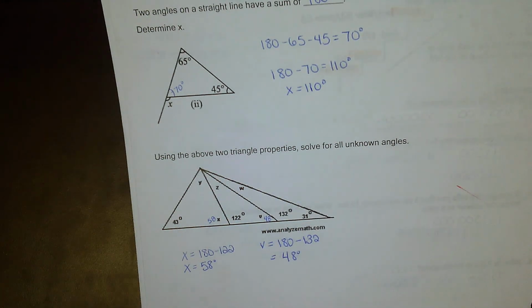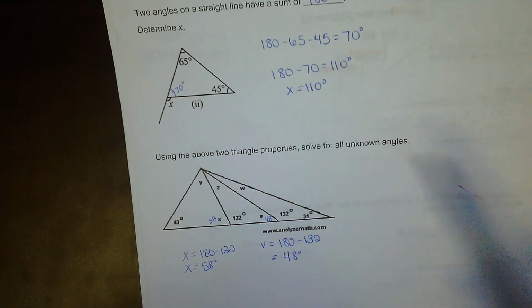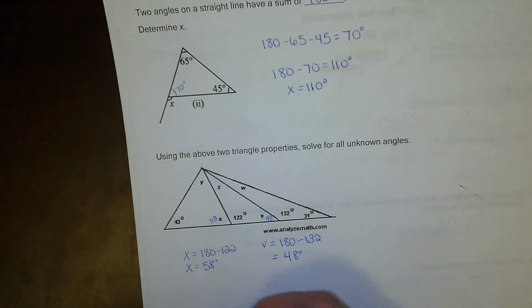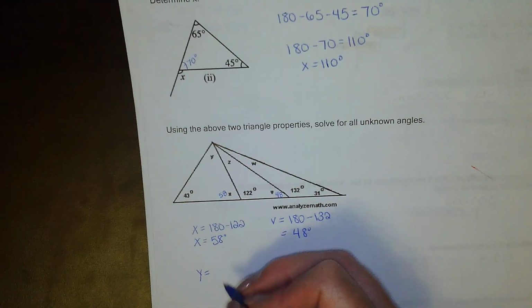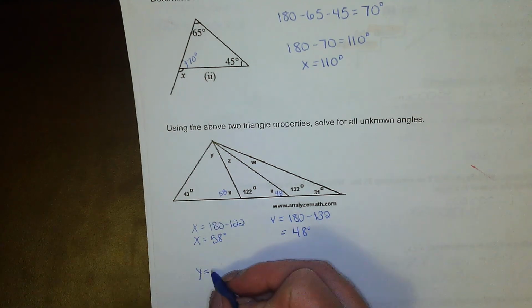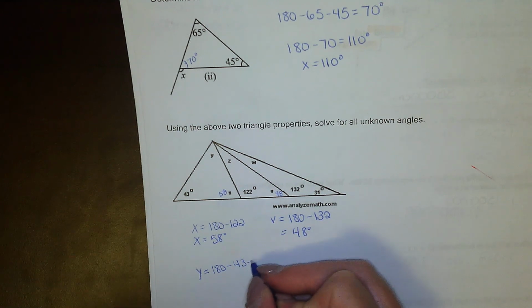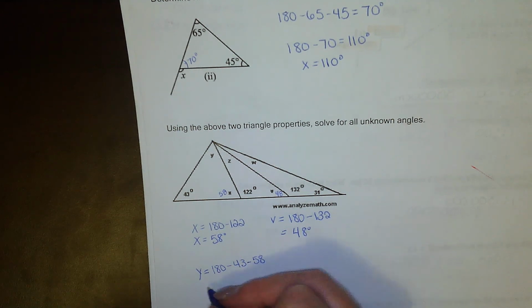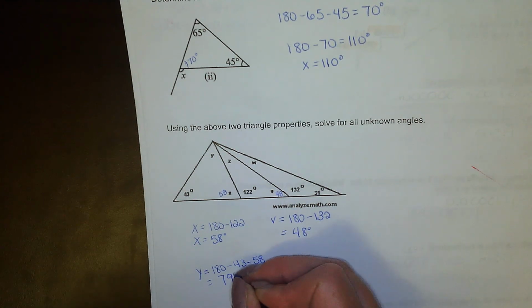And then we've got a few other angles. They're third angles in my triangles. So I do need to calculate them by going y is equal to 43 and 58 taken away from 180. And y will equal 79 degrees.